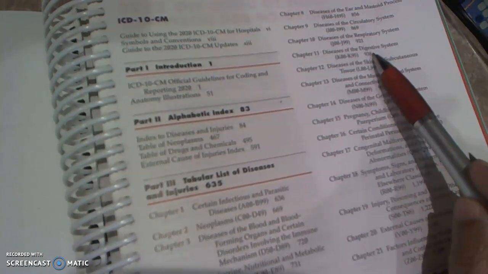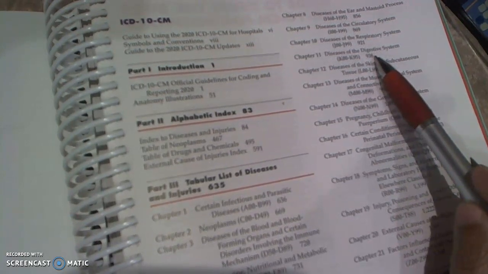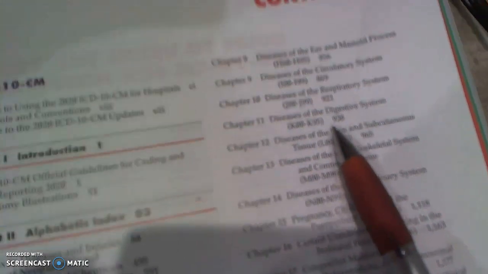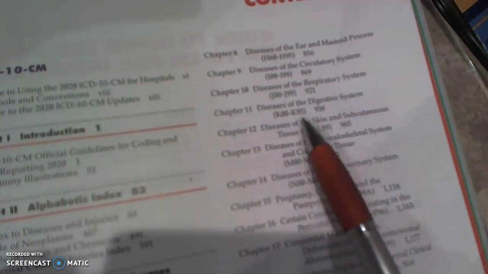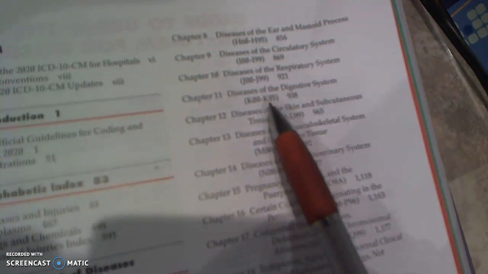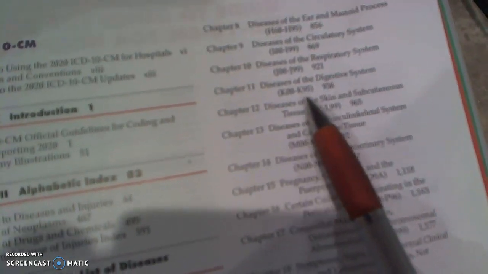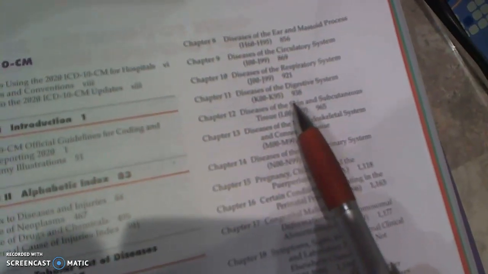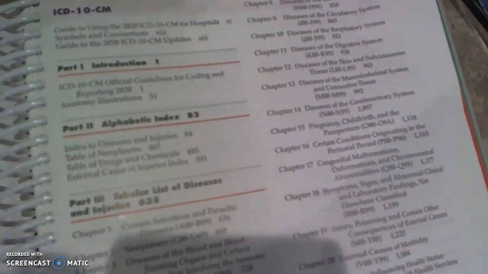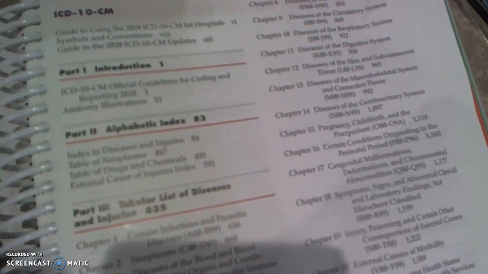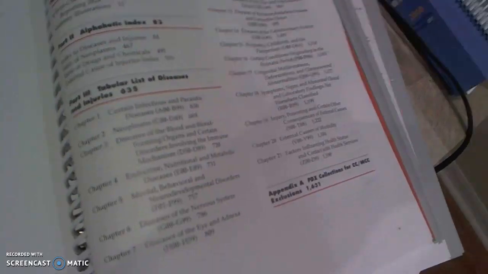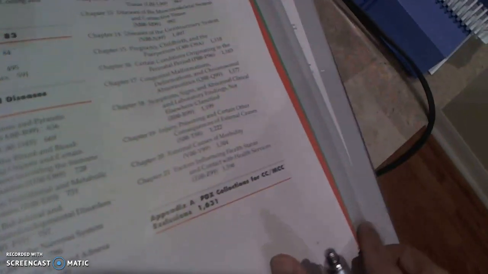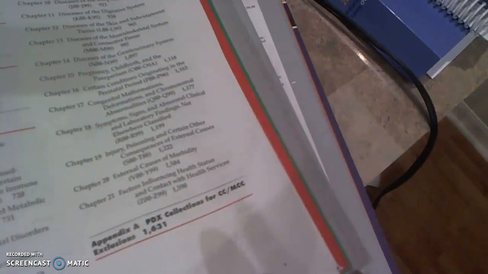So if I ask you what's the section or what's the chapter for your digestive system, you will take a look at this and you will focus on it if you can. And if you can see it, it is K00-K95, and it also gives you the page number 938. I'm not sure why it's not focusing, but this is a good place to find your different sections of the book if you are confused. So remember, the index is usually the first gray section of the book, all right?